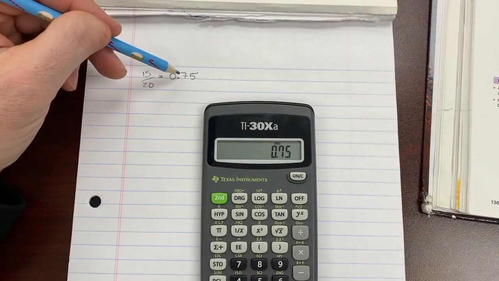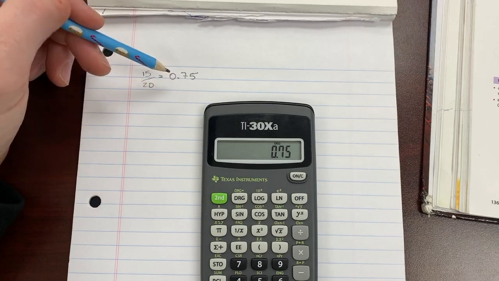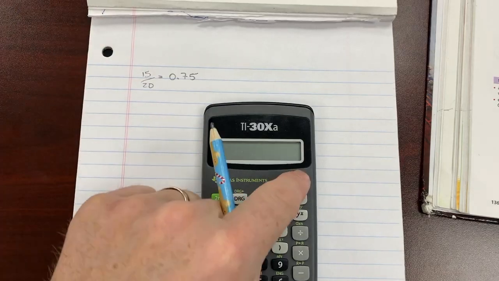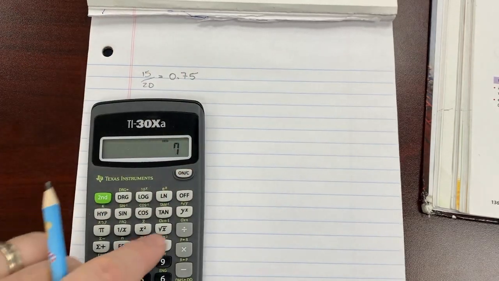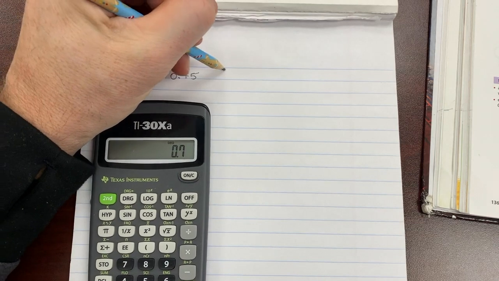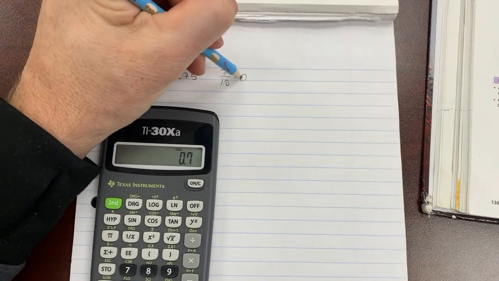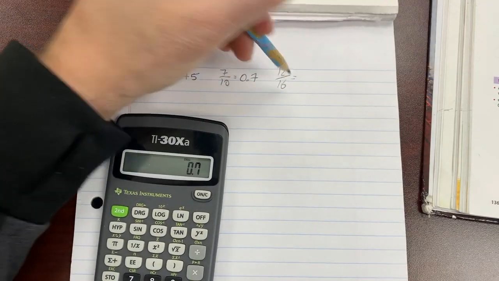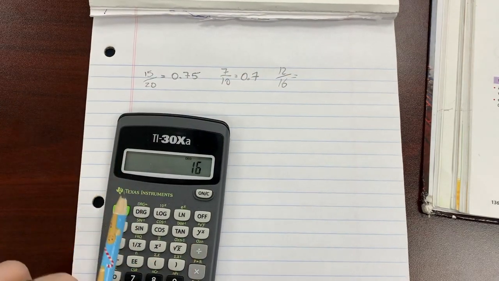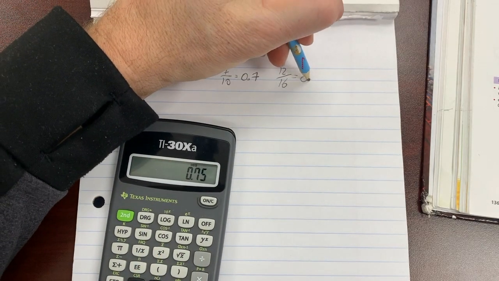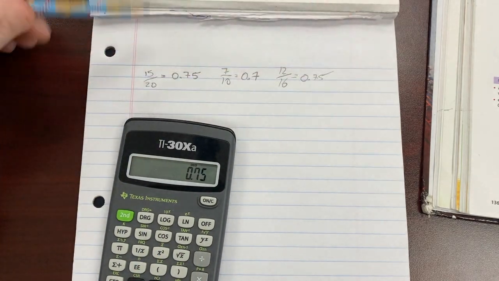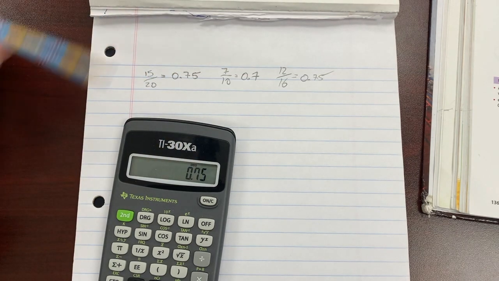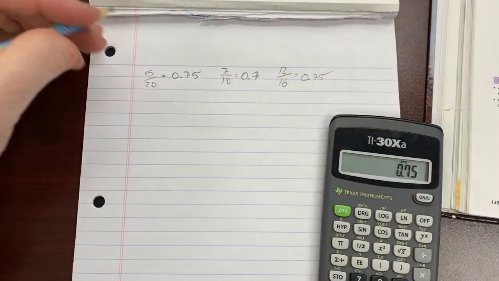Now this is called a terminating decimal. Why is it called a terminating decimal? Because it ends. Pretty simple. Okay, another example of one of those: 7 divided by 10. So 7 over 10 is 0.7. 12 over 16 is another example. 12 divided by 16 is 0.75. So how do we write a terminating decimal? We write everything that's on the screen. That's our terminating decimal.